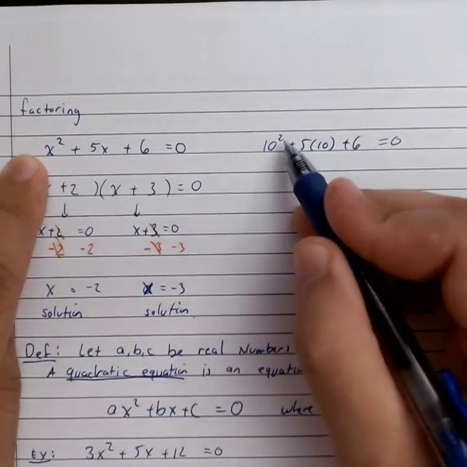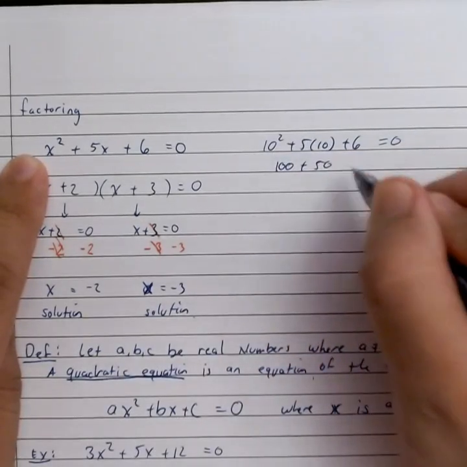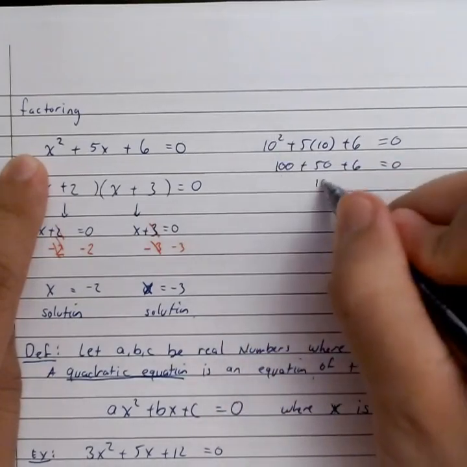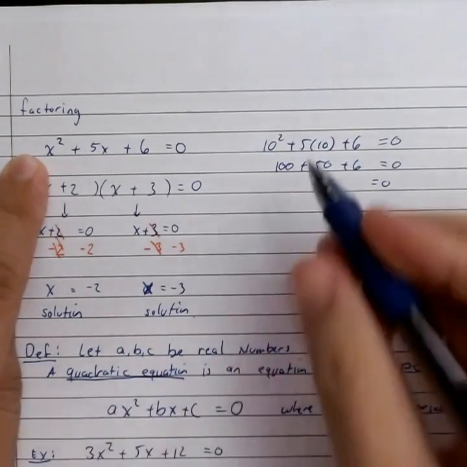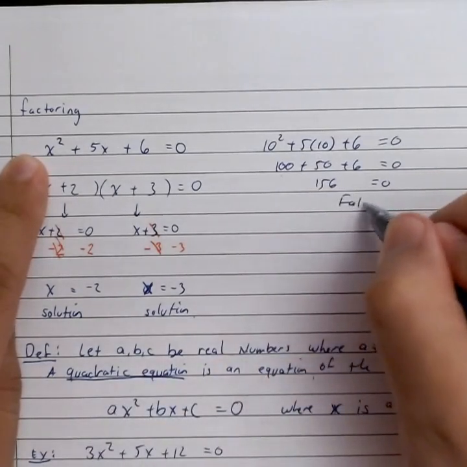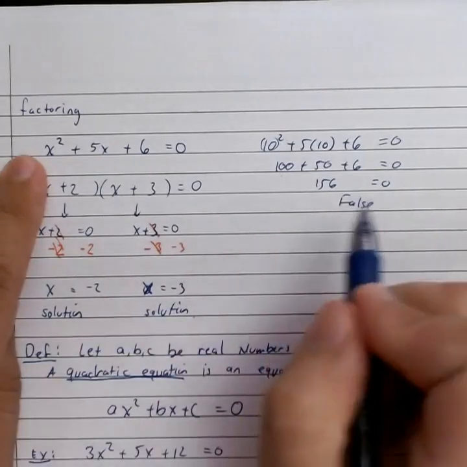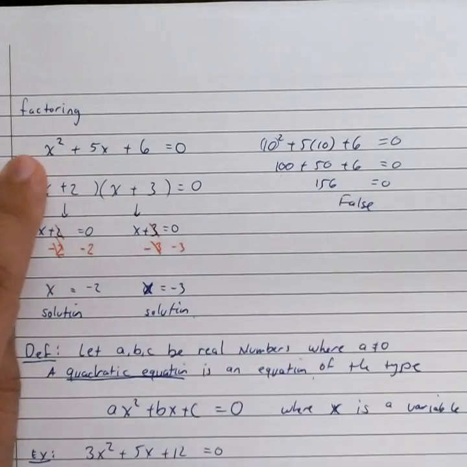Because look, 10 squared is 100, plus 5 times 10, well, that's 50, plus 6. And here that's 156. 156 is equal to 0? No, it's not. So here, this is false. I can plug in whatever number I like. I can plug in 10, 100, negative 73, any number I like. But the problem is, when I choose most numbers, I get something which is false. I get nonsense. 156 is not equal to 0.